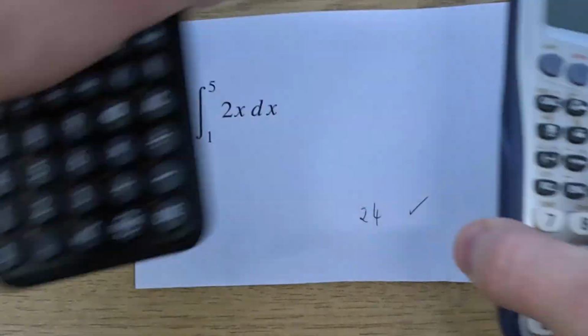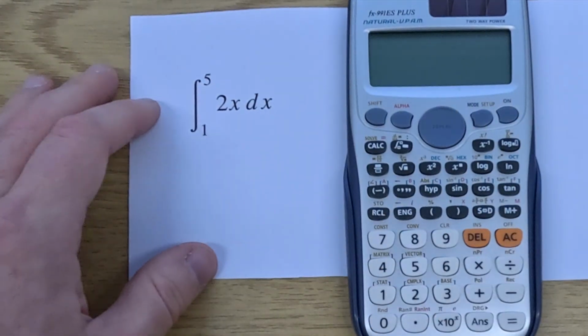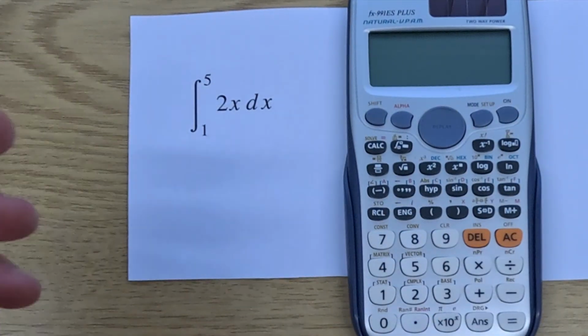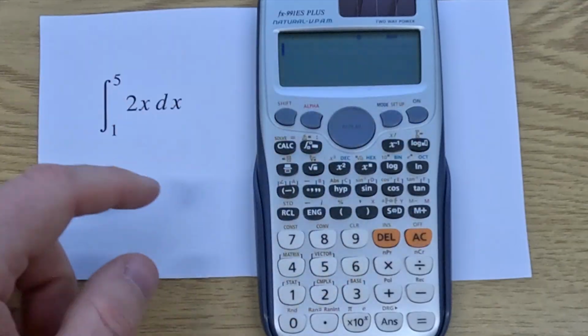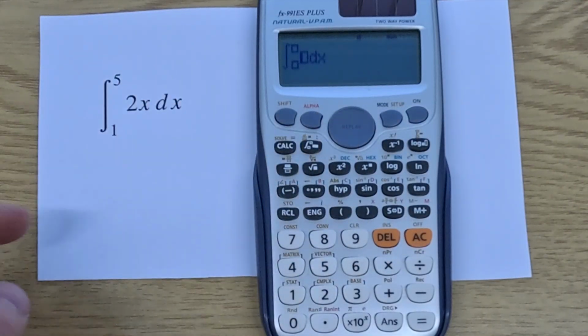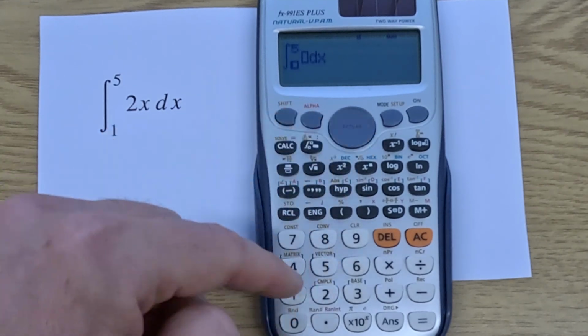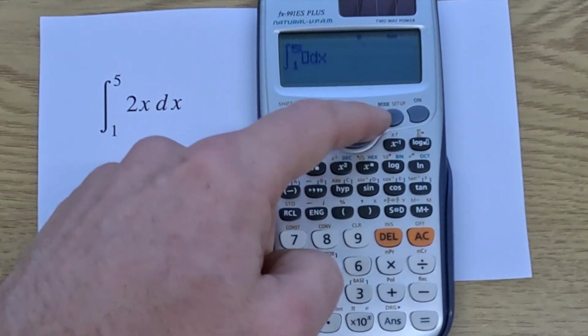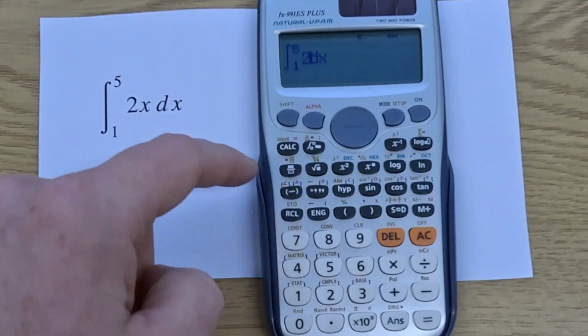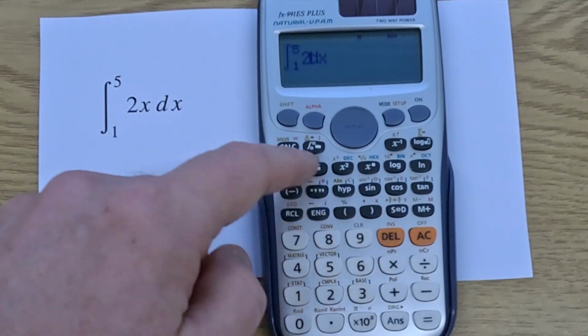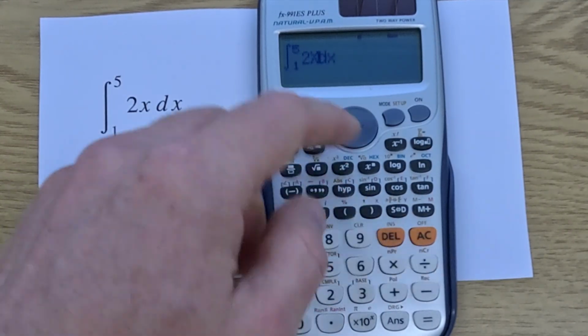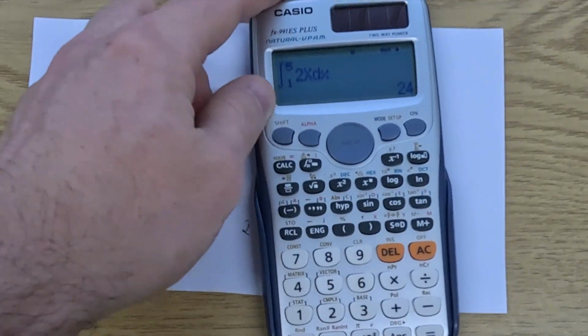If you do have one of these older calculators, the FX991ES Plus, one of the ones that I really like, you can just turn it on, press the definite integral button, and then type in the 5 in there, the 1 down there, and then in the little box, navigating across, the 2, and then the x here is red, so you press alpha and then x, and then press equals, and again it works out to be 24.